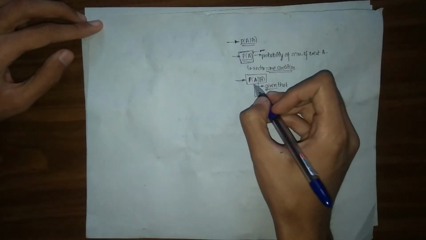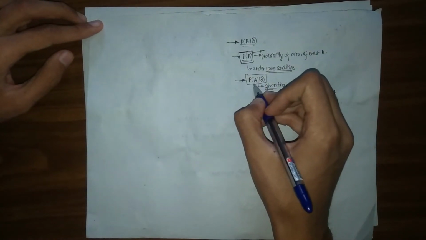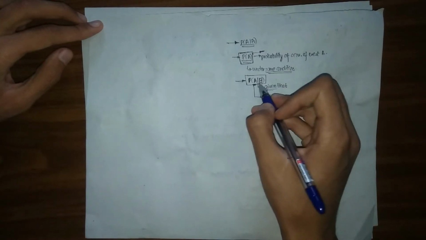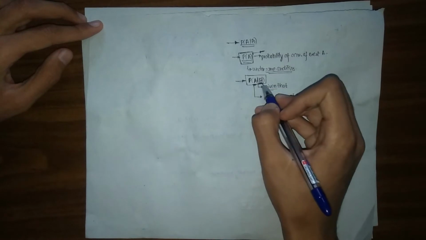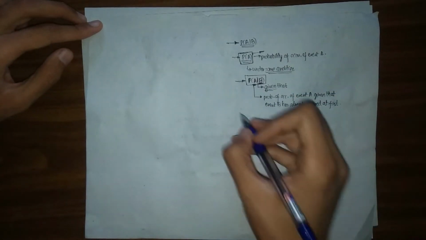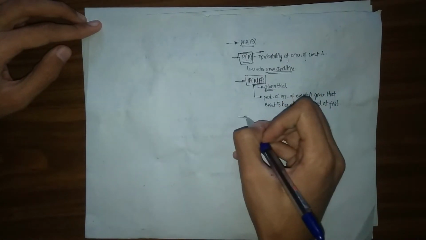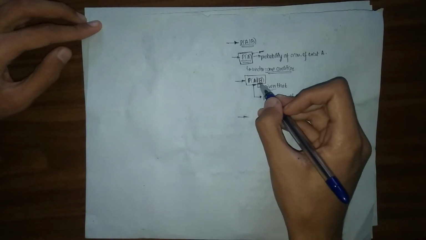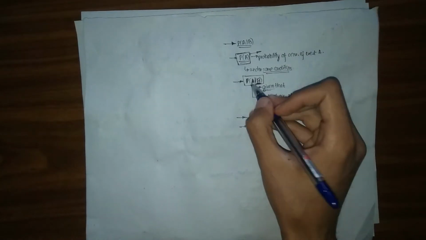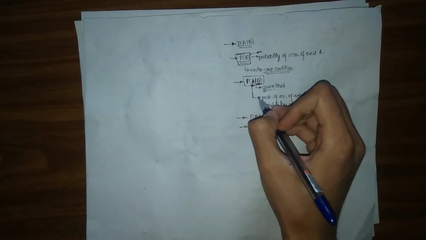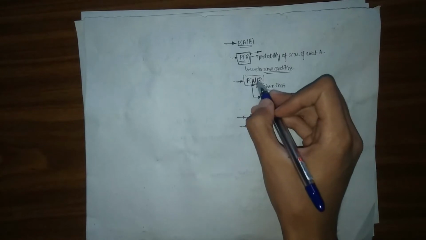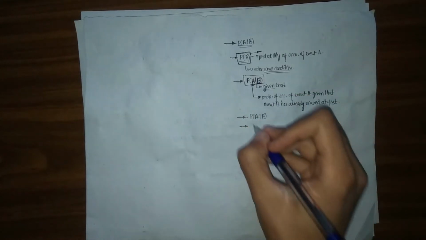We are calculating the occurrence of event A, but for that, event B has already occurred at first. This is our idea or logic behind conditional probability: we are calculating the probability of occurrence of a certain event, but before that event, another event, the conditional event, has already occurred.